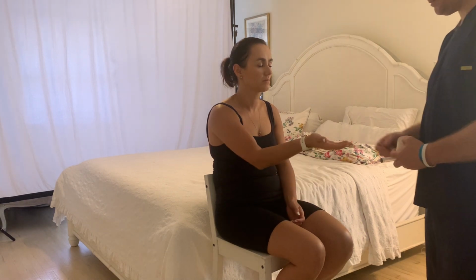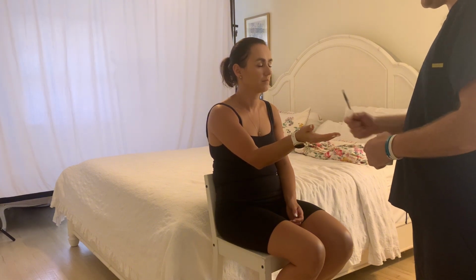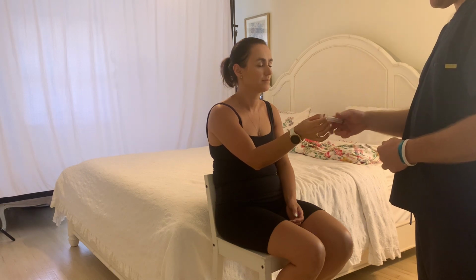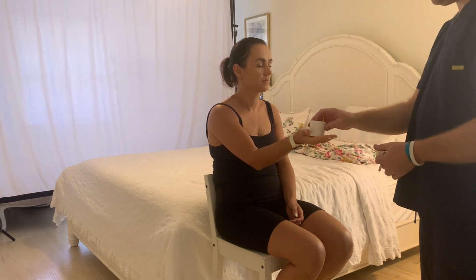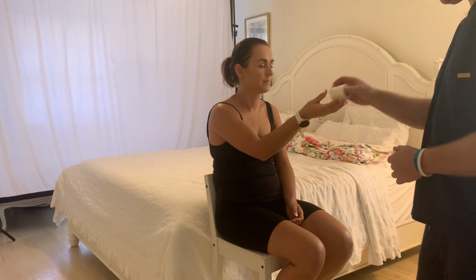And then for the stereognosis, I'll have you close your eyes, and I'm going to place a few things in your hand. I would just like you to tell me what those things are. Okay, you can put your palm out. First one. Pen. Great. Second one. Syringe. Great. And the last one. Tape. Very good. Okay, that is all.